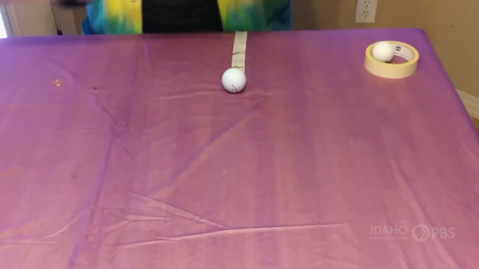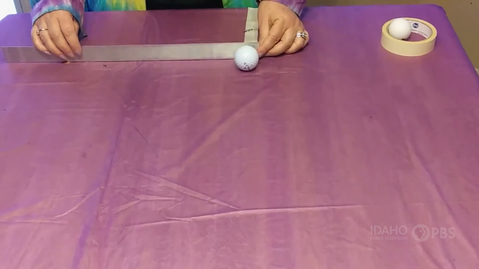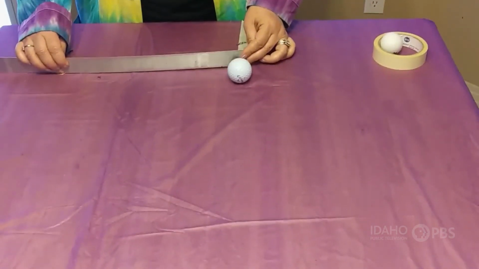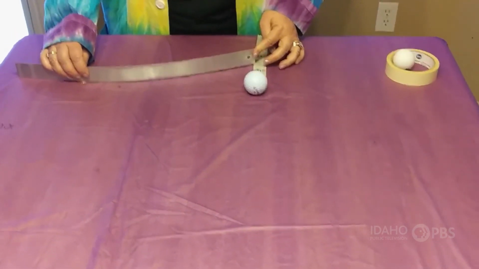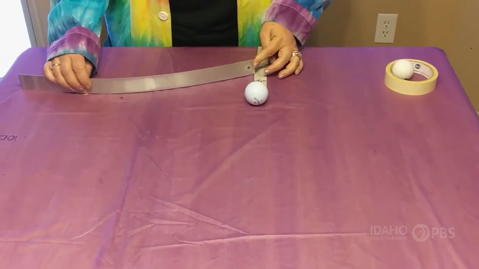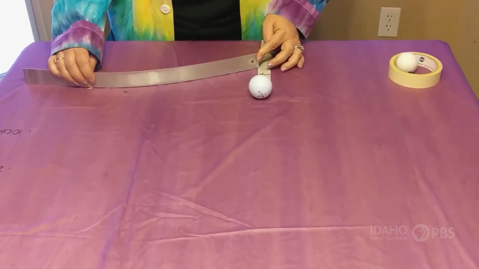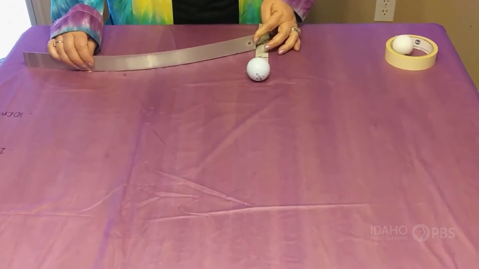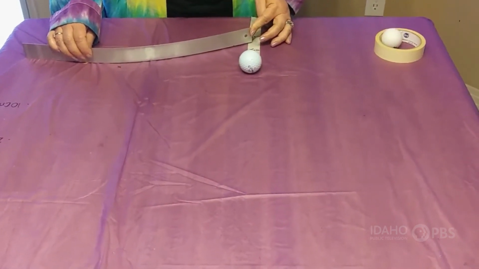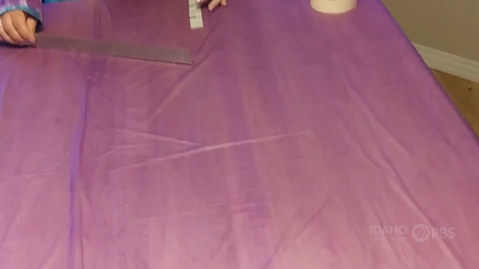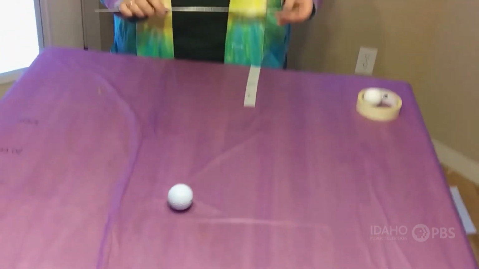And now we're going to try this again, but now I'm going to double my force. I'm going to pull this ruler back. It's pretty bendy. I'm going to pull this back, and then we are going to see if it truly does make a difference. All right, here we go. In 3, 2, 1. Whoa, big difference. All right, I think that was pretty clear.